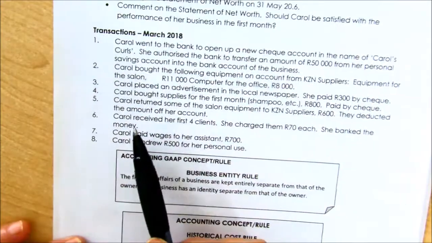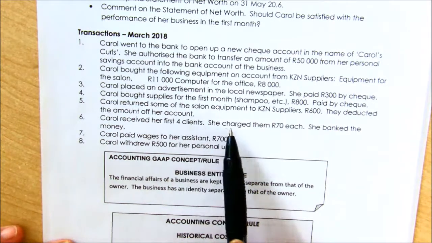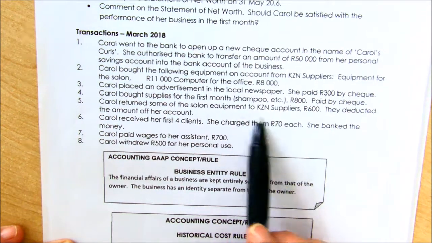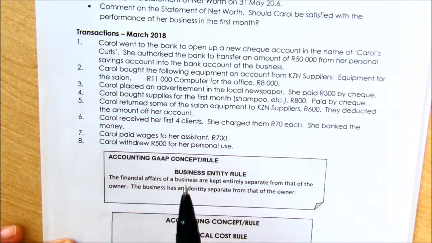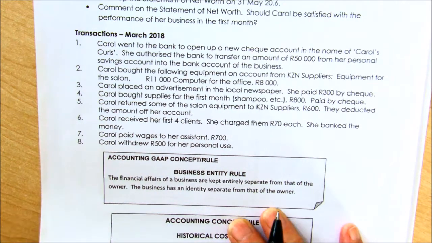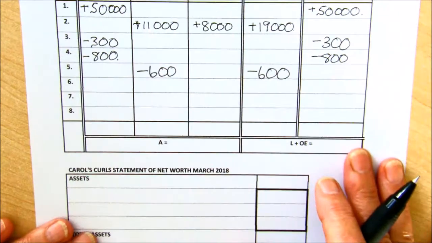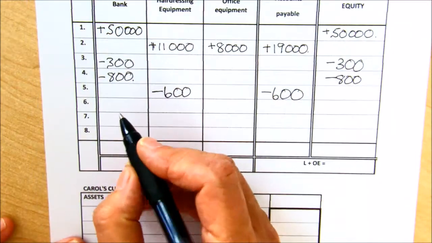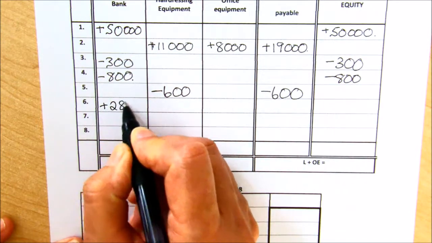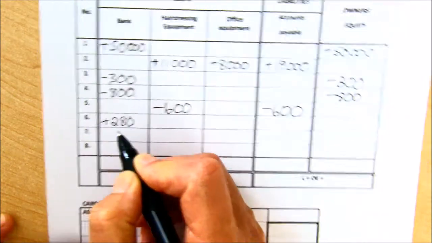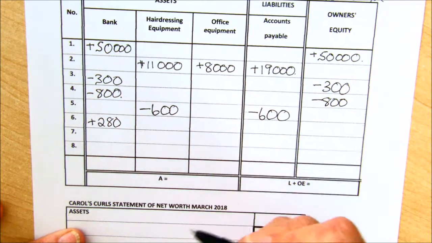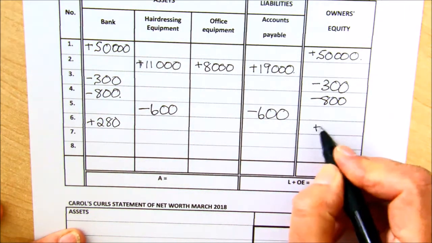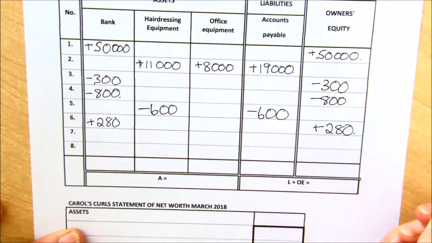Then going on, Carol received her first 4 clients, and she charged them 70 Rand each. That's a total of 280 Rand, and she banked the money. Now this is exactly why she's in business, in order to earn an income from cutting people's hair. So she's banking the money, so her money's going up. So she's got more assets. She's not losing anything. It's her time, her skill that she's using, and so her worth has also gone up.